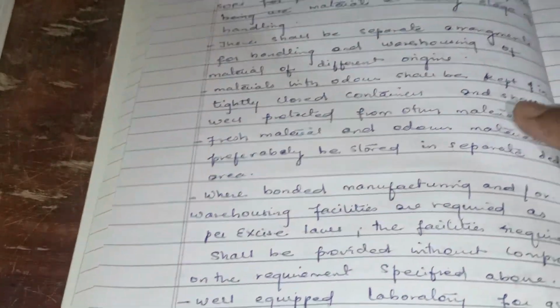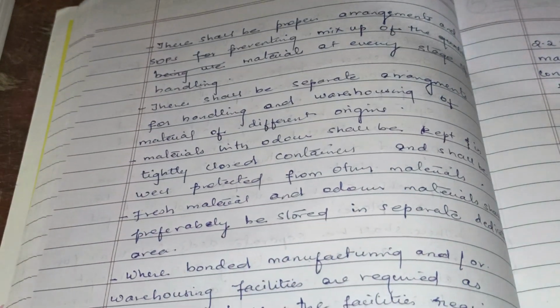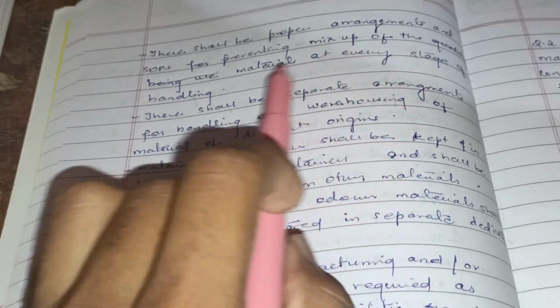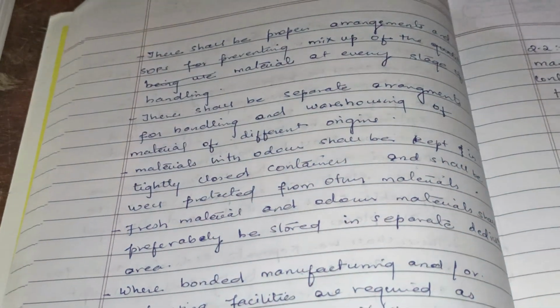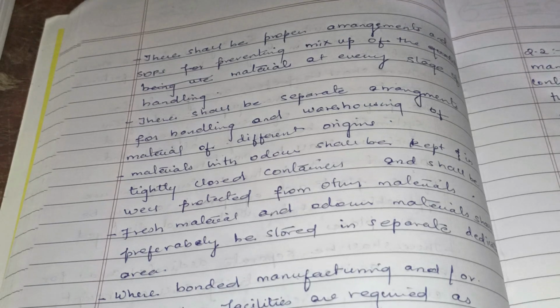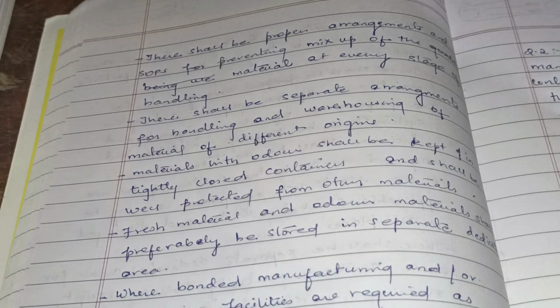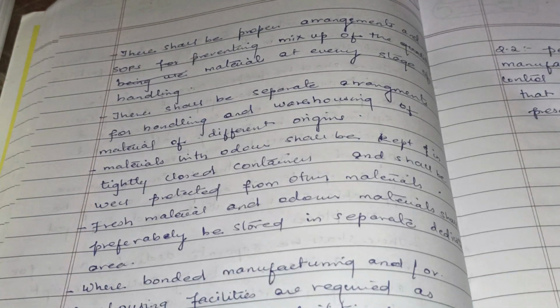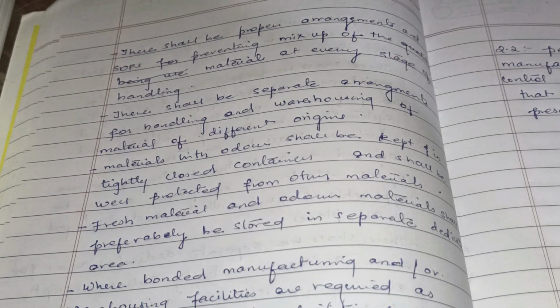Okay, then the next is there shall be a proper arrangement of SOPs for preventing mix-up of materials at every stage of handling. Means over here they are telling that the SOPs should be properly followed and we should avoid any mixing of the particular product when we are preparing a drug.